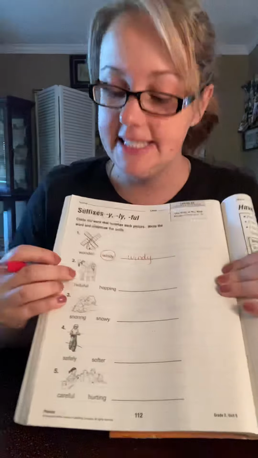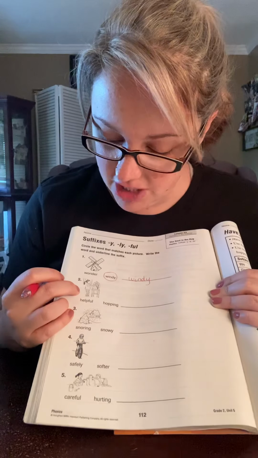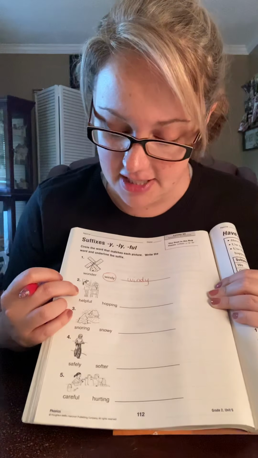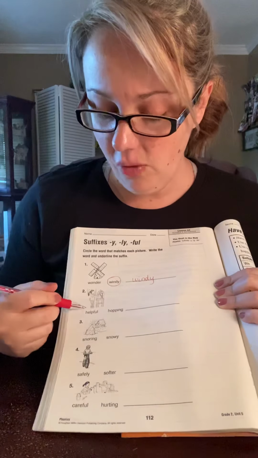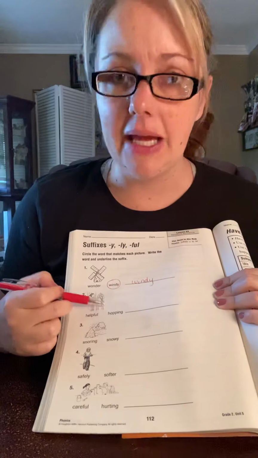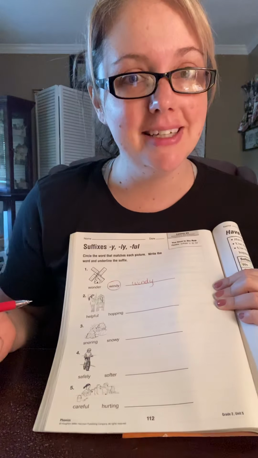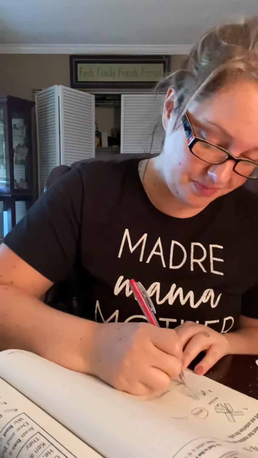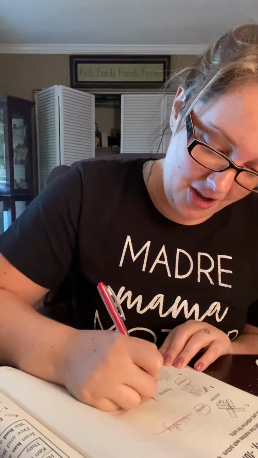Okay, let's look at this next picture. This girl, she looks like she's feeding her pet parrot. Helpful or hopping? Which one do you think describes her? I think she's being very helpful. What do you think? All right.